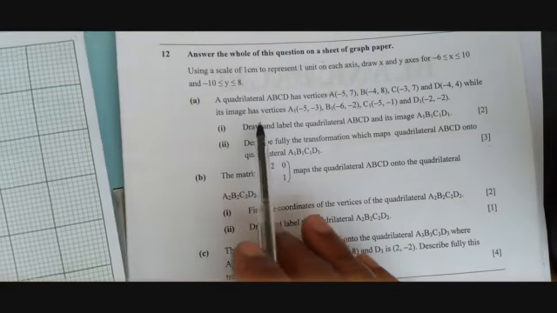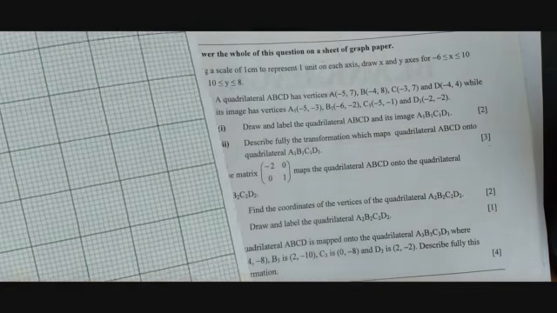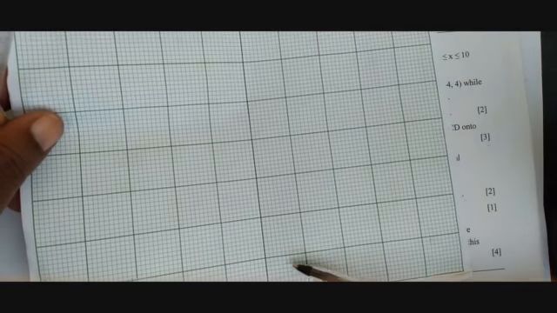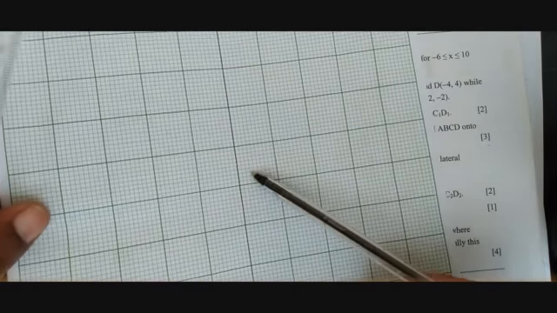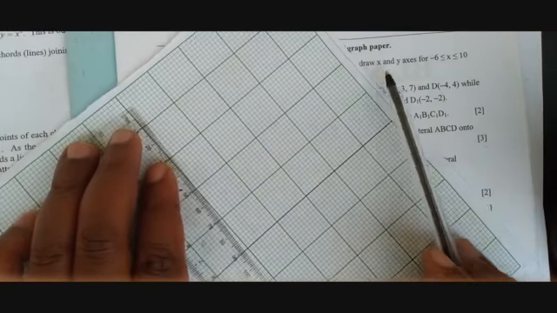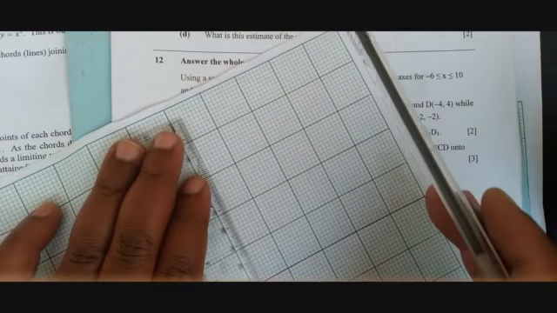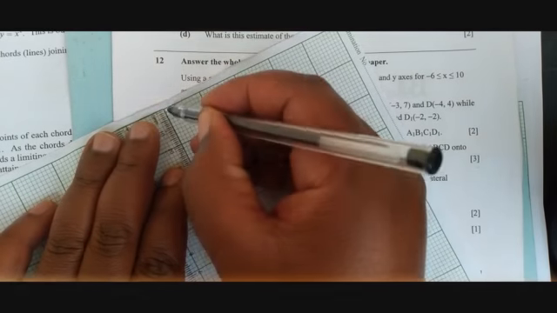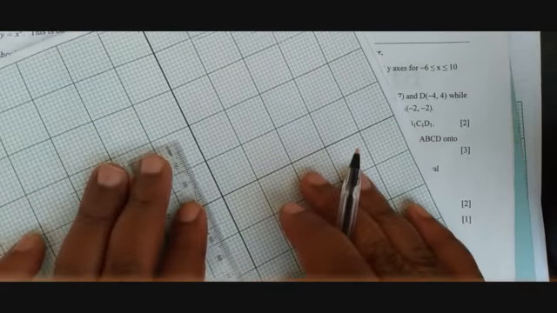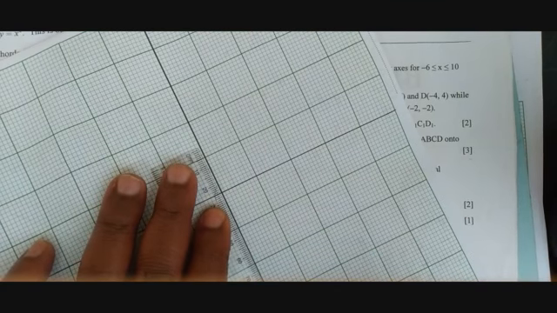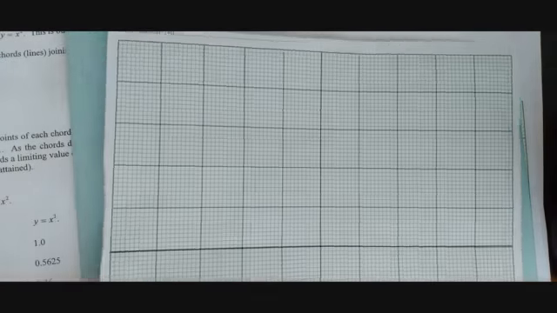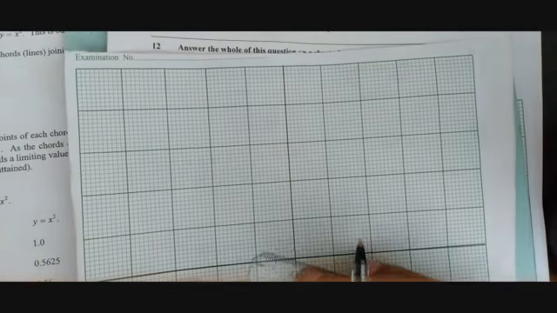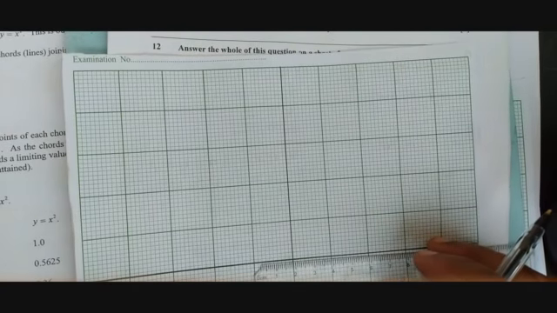Then we need more lines on the y-axis, about 5. So I'll say 1, 2, 3, 4, 5, 6. 2, 3, 4. I think we are safe here. When you measure this one, it is 2 centimeters.